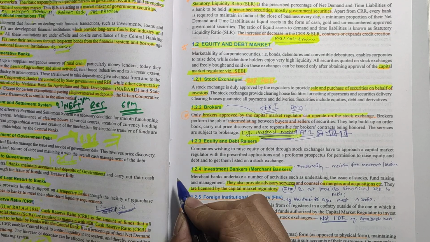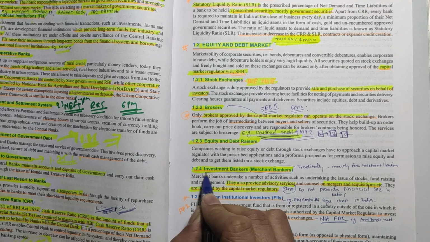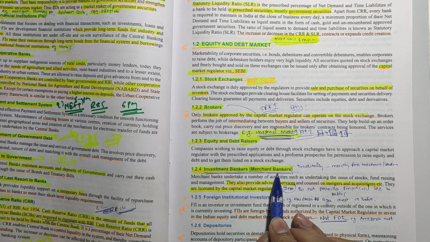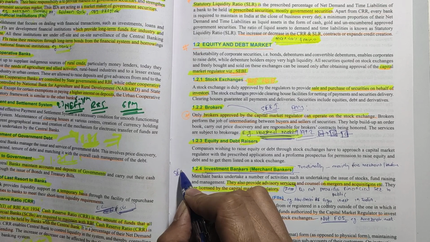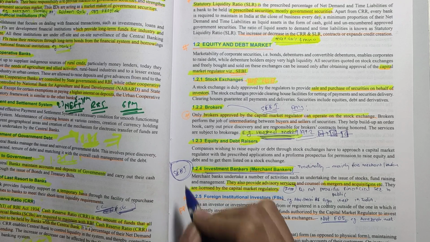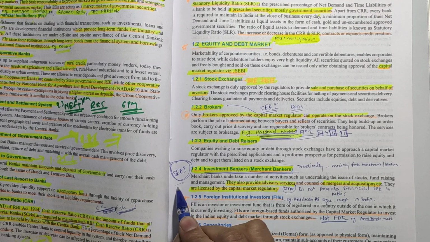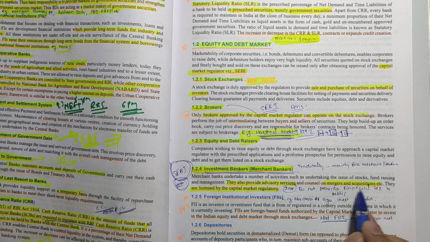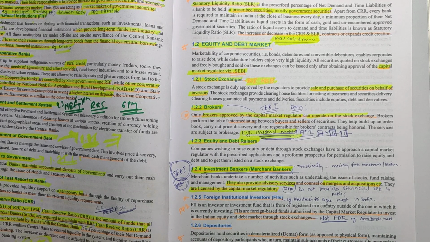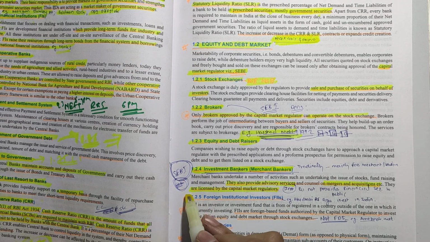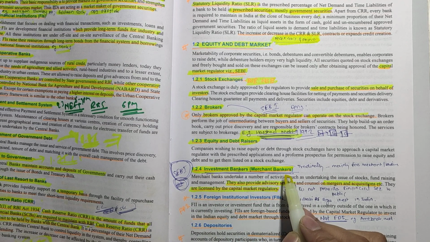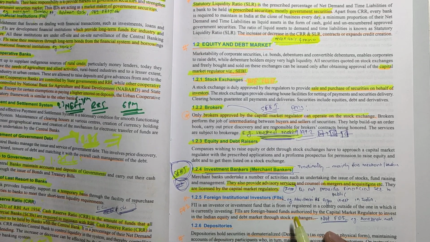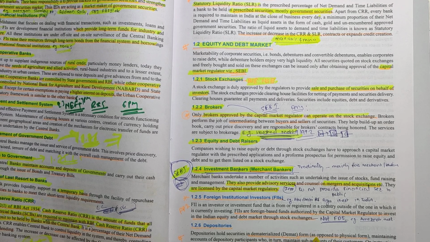Remember friends, one very important thing: who gives license to the merchant banks and the investment bankers? You may think bank, that means RBI is the answer, but the answer is SEBI. So you should understand how the questions are framed. It is very important how the question can be framed, from between the lines. Who gives license to the investment banks or merchant banks? You will say bank, that means RBI, but the answer is SEBI. Remember. So I have covered one important MCQ here.